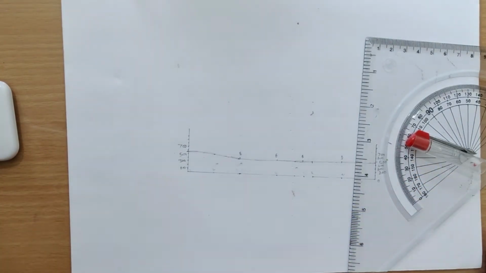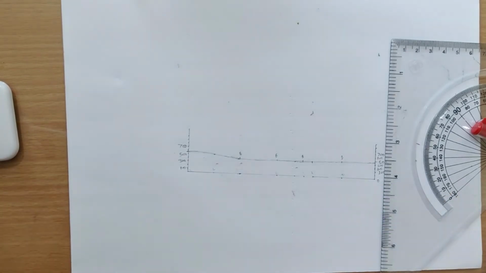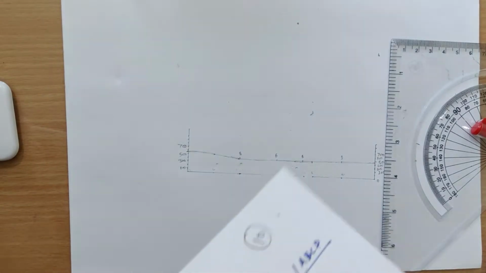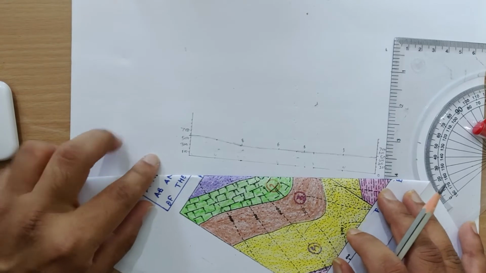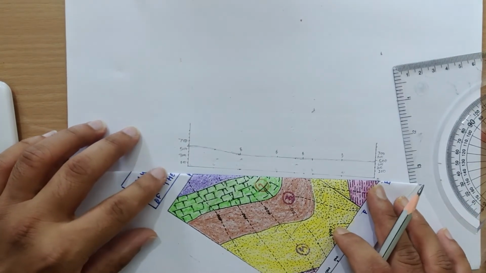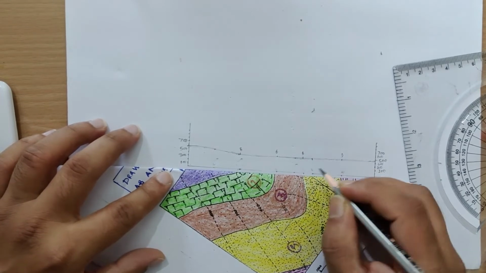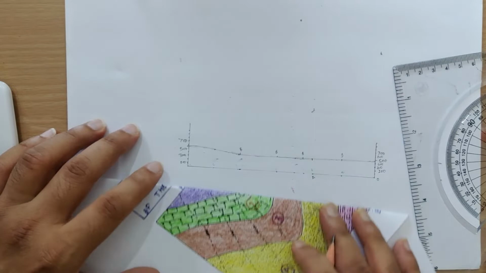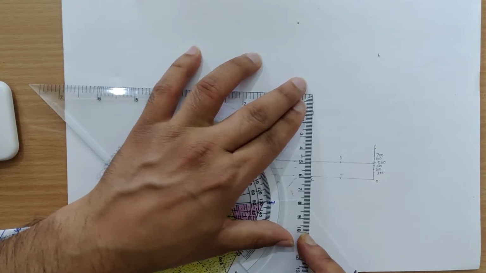So we have the A along A and B along B, and then we'll get the line of fault. So here you can see that this point is in fact representing the fault. Here is our fault. This is vertical, we are going to draw it like this. This cross section is vertical only.